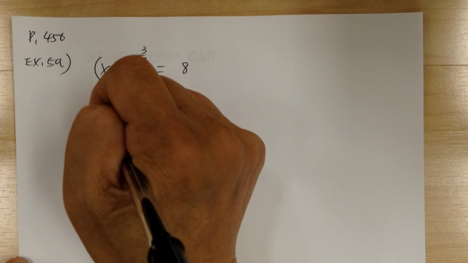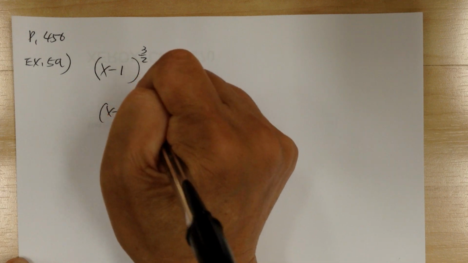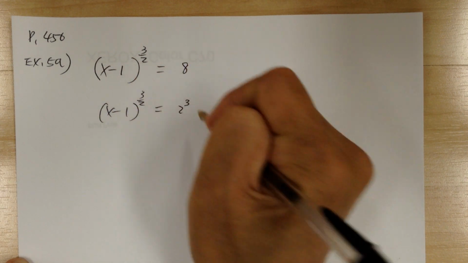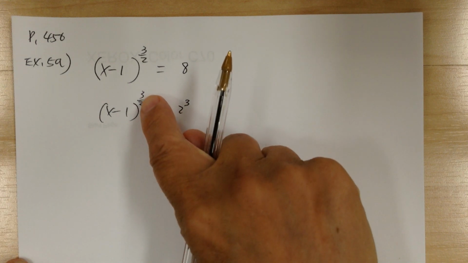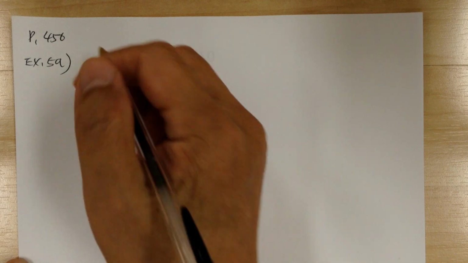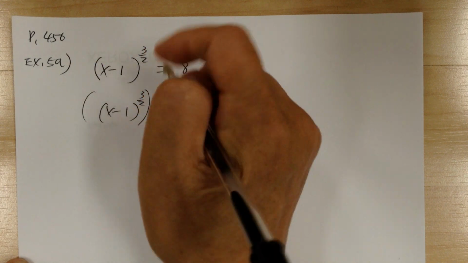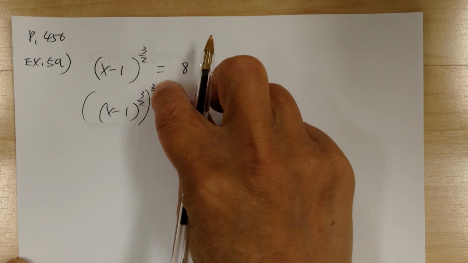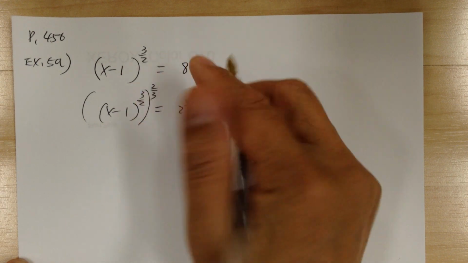I'm going to copy this again so I don't mess up my original. Actually, I'm going to do one more step and make this 2 to the 3 power. Now to get rid of that, I need to raise it to the reciprocal power so I can apply the power rule. So I'm going to raise this to the 2 over 3 power, so that when I apply the power rule, it will cancel out.